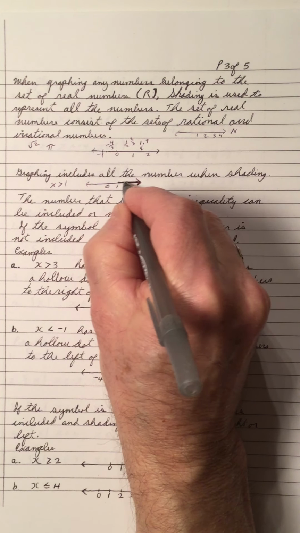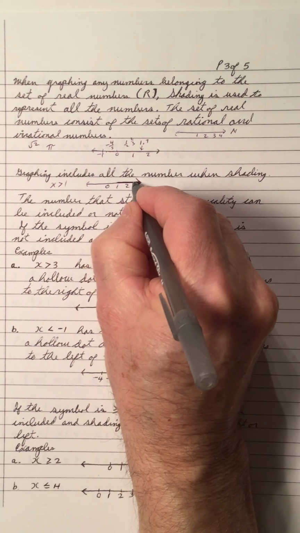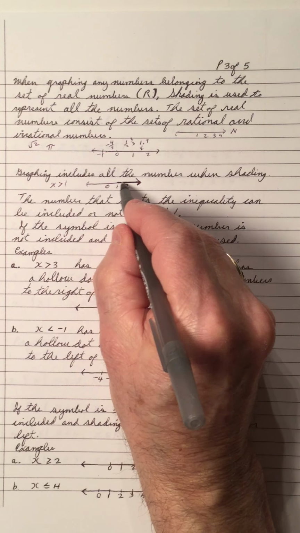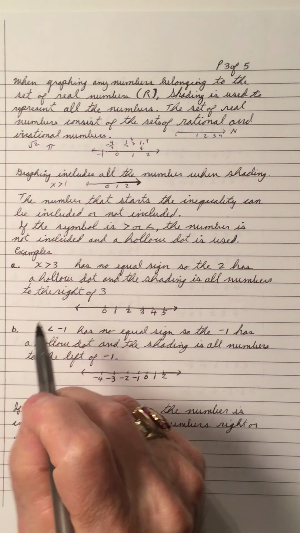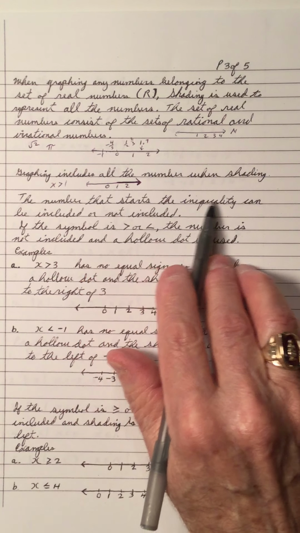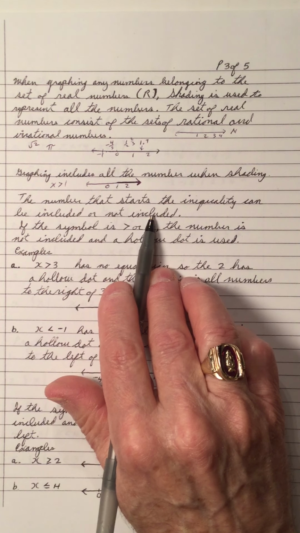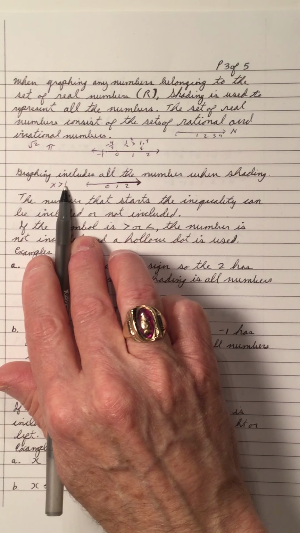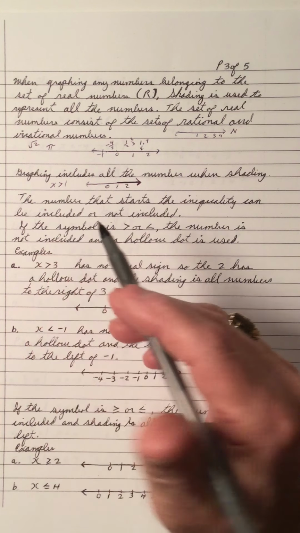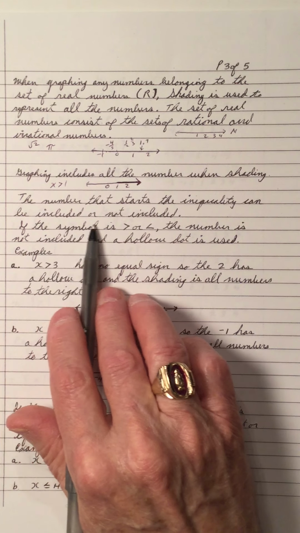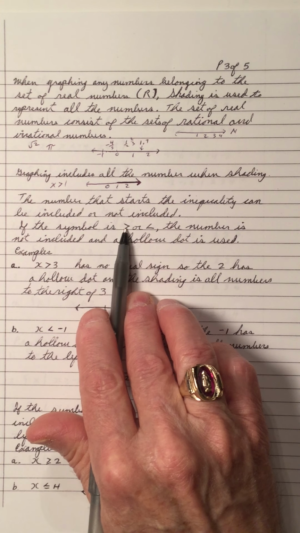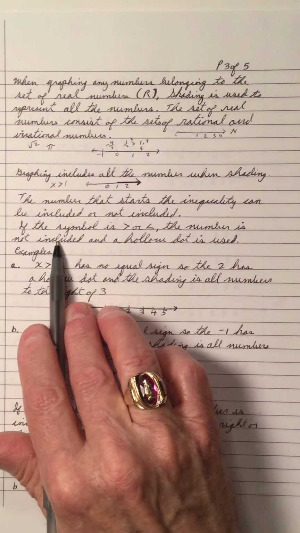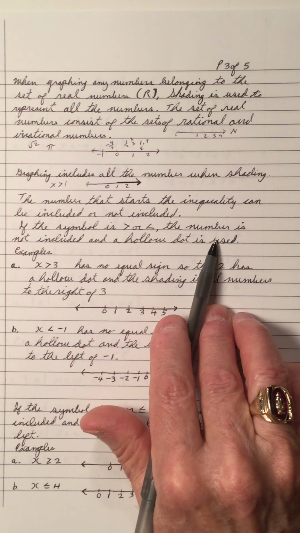So that's what we mean by when we're going to graph with the real numbers, we have to do a solid shading. Let's continue. The number that starts the inequality can be included or not included. Like right here, this is in terms of 1, so it's the 1 that starts it, either going right or left. If the symbol is greater than, pointing to the right, or less than, pointing to the left, the number is not included and a hollow dot is used.